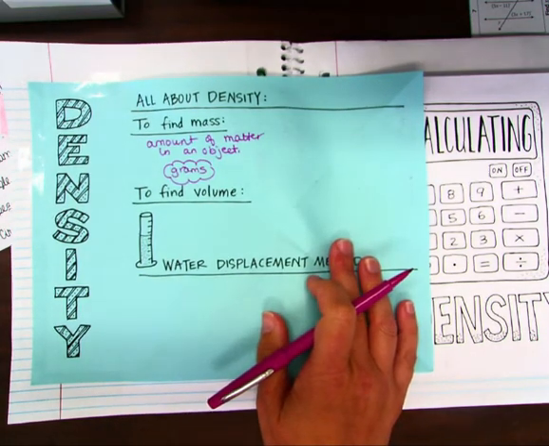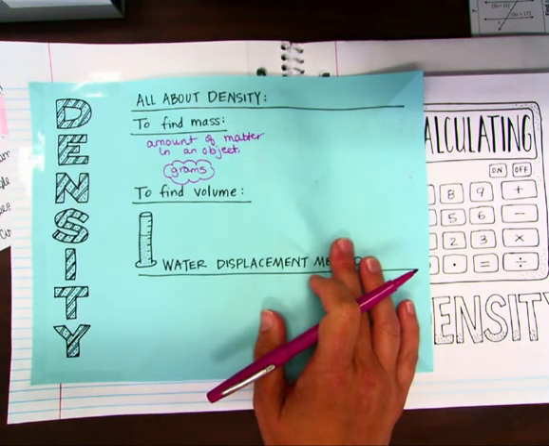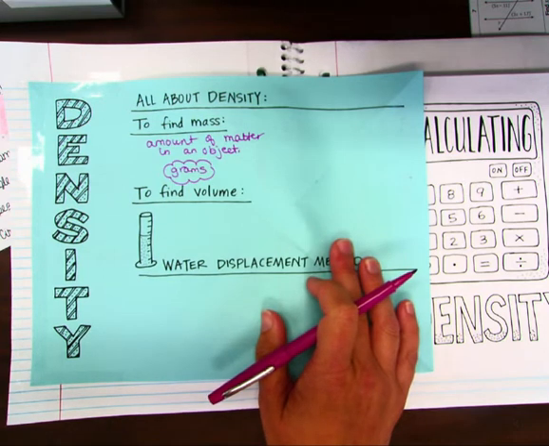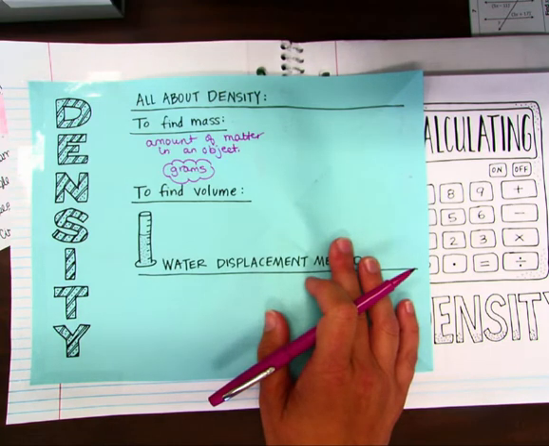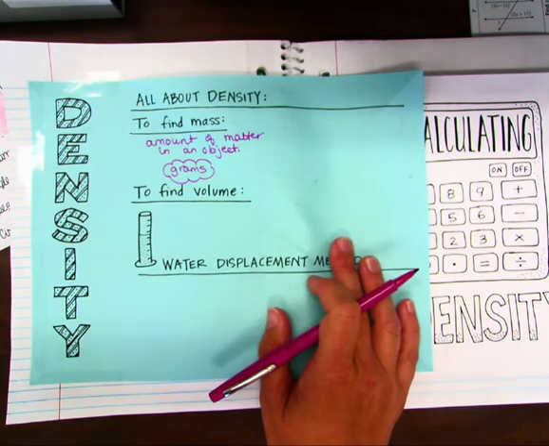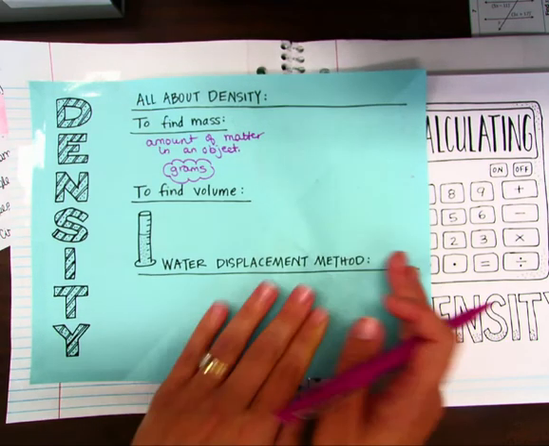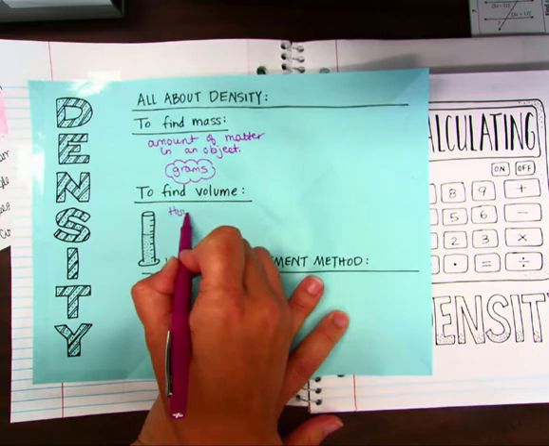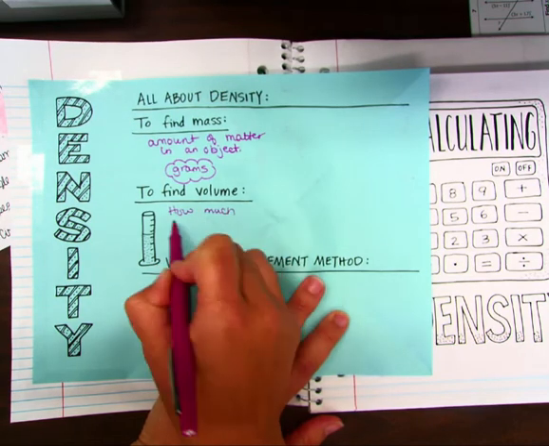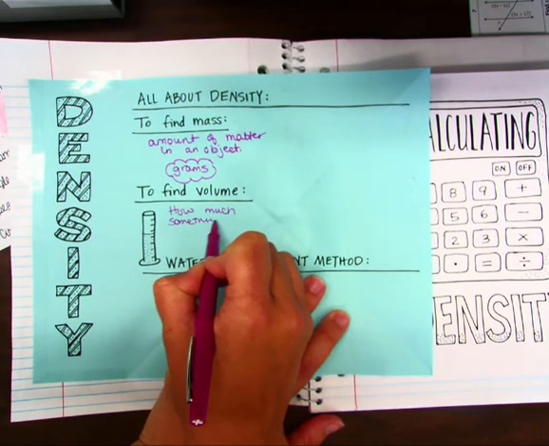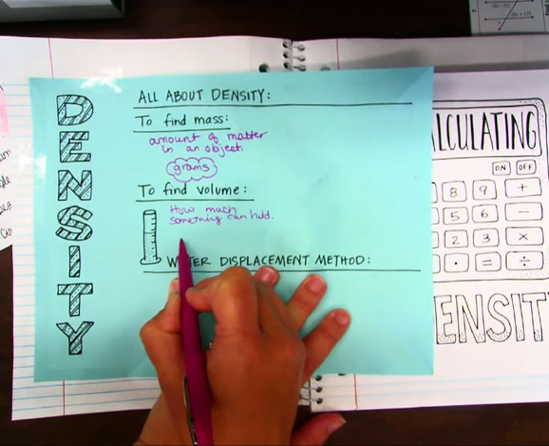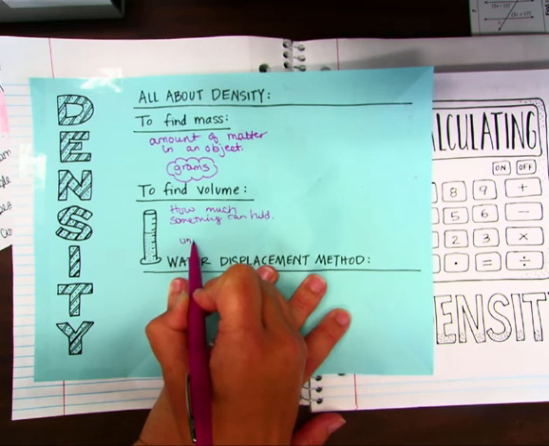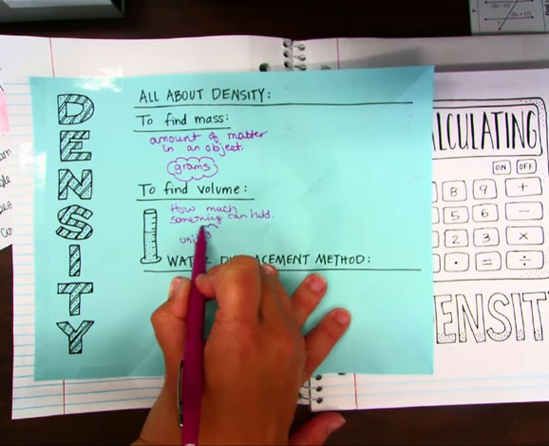To find volume, we measure the standard object in cubic centimeters. For irregular objects, we find the volume by the displacement method, which you probably won't do too much in math, mostly in science. So we've talked a lot about volume. Volume is how much something can hold. And when we measure volume, we use our units cubed.